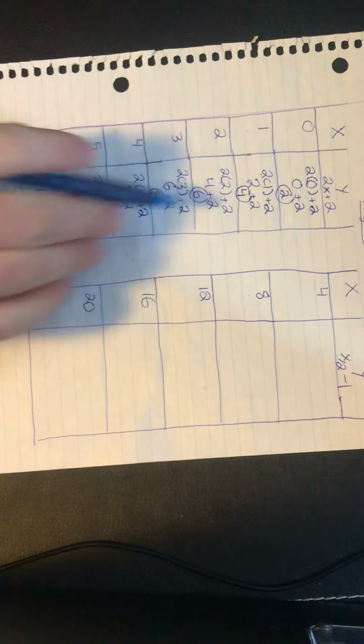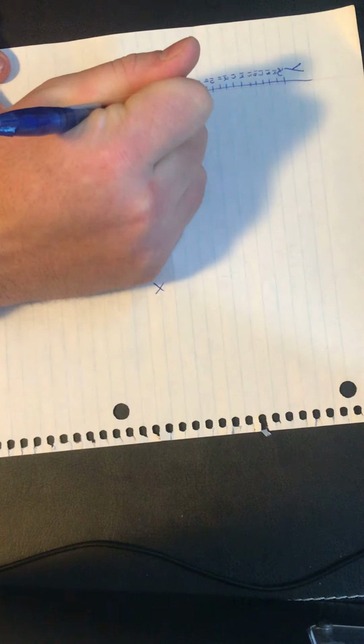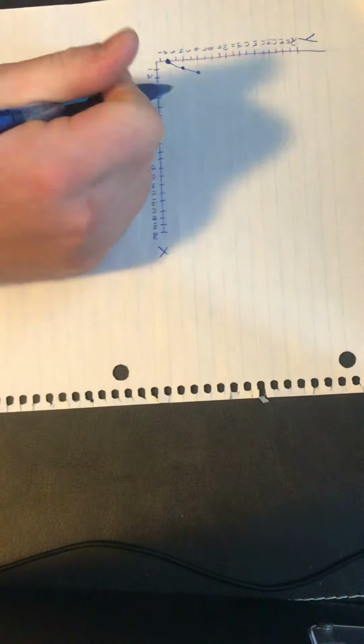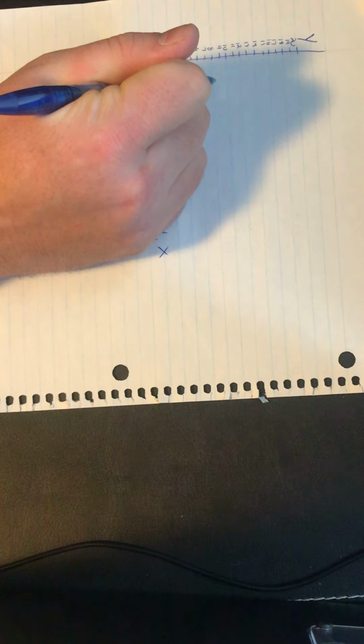X is 2, y is 6. X is 3, y is 8. Go back on over. X is 4, y is 10.